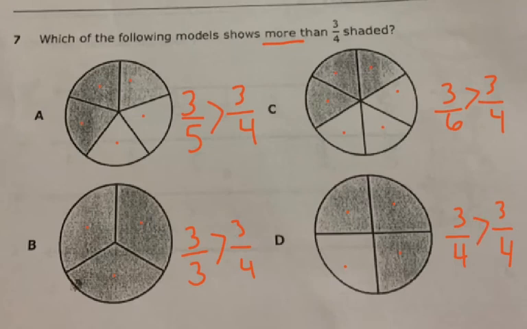So I'm going to start with D first, because if you look at D, you should see that I have exactly the same fractions. So the greater than symbol is incorrect. I should have the equal symbol. So D would be out because it does not show more. So then I need to go through and do the butterfly method for each one.